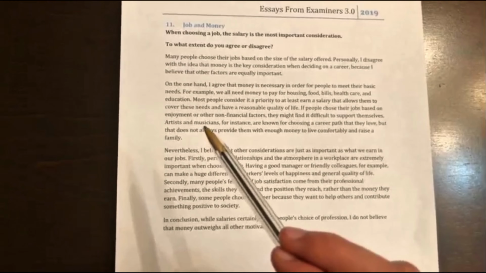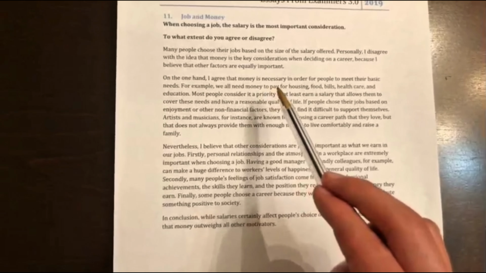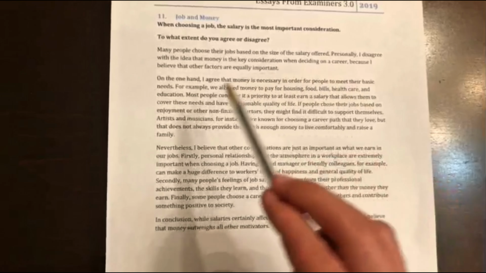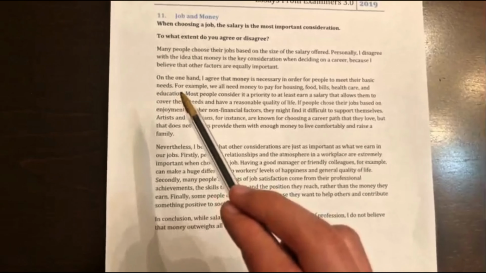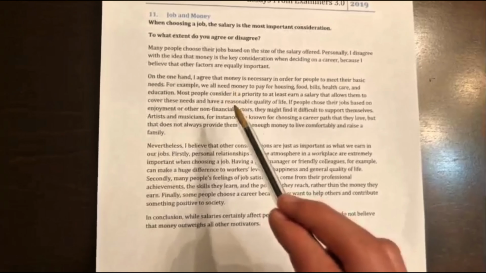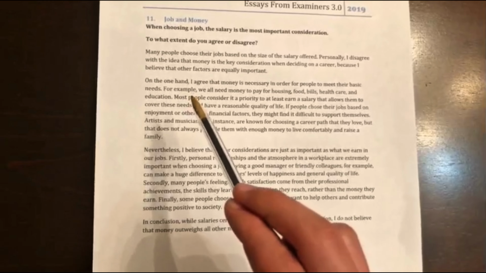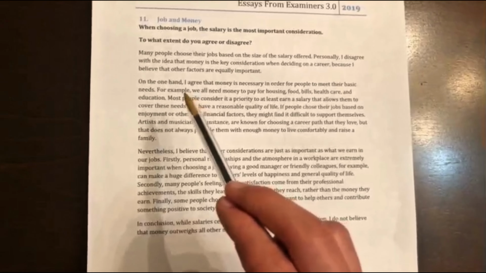And let's continue reading. On the one hand, I agree that money is necessary in order for people to meet their basic needs. As you can see, this is just the main idea of this paragraph, and it is developed by giving an example, because I used the words for example.